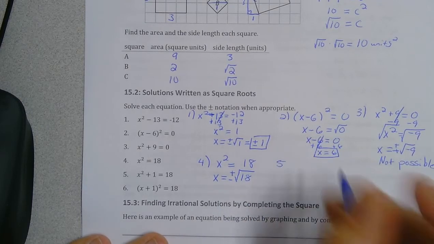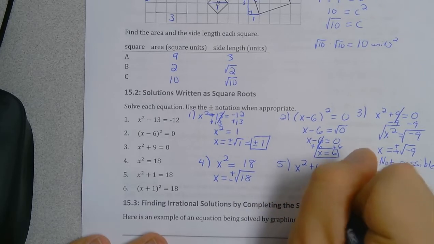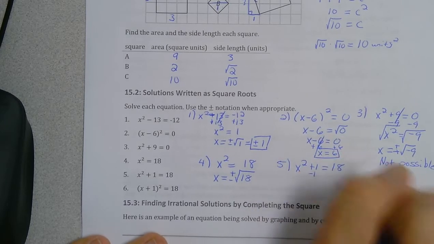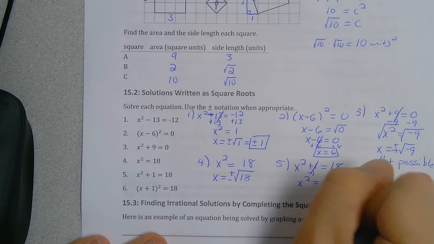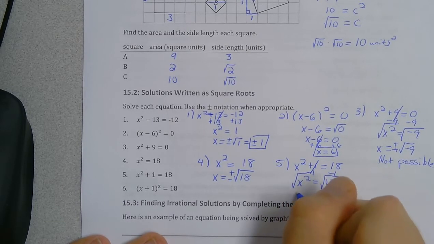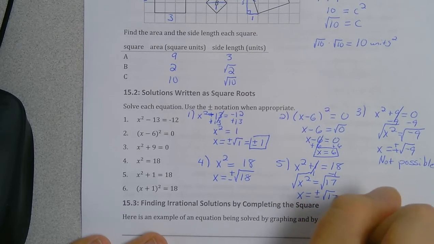And number 5, x squared plus 1 equals 18. So using our inverse operations, we subtract 1 from both sides, and x squared equals 17. Taking the square root of both sides, we have x equals the positive or negative square root of 17.